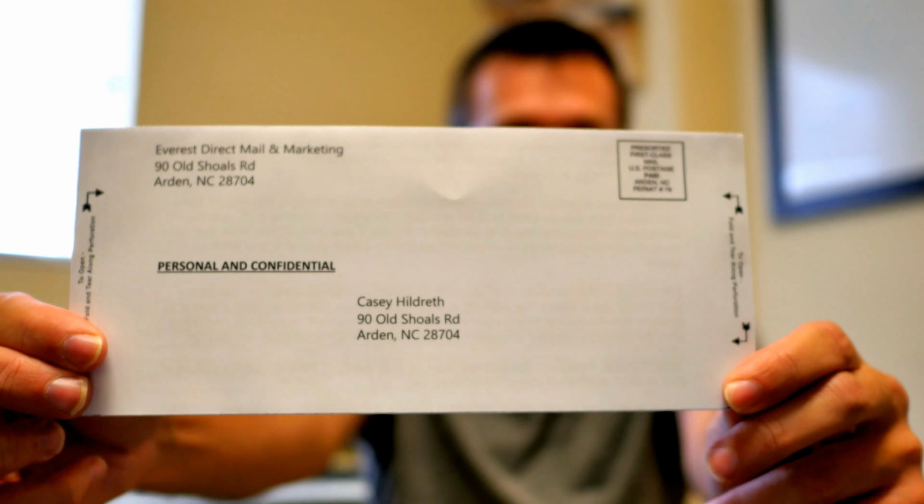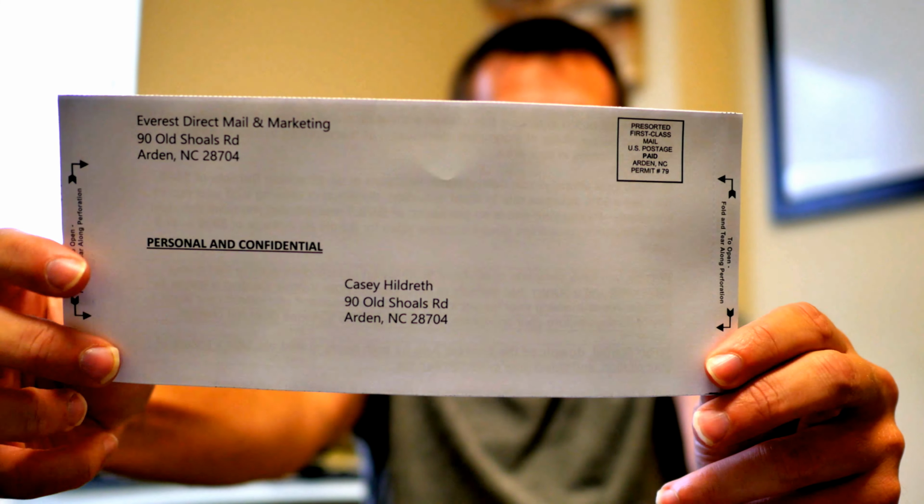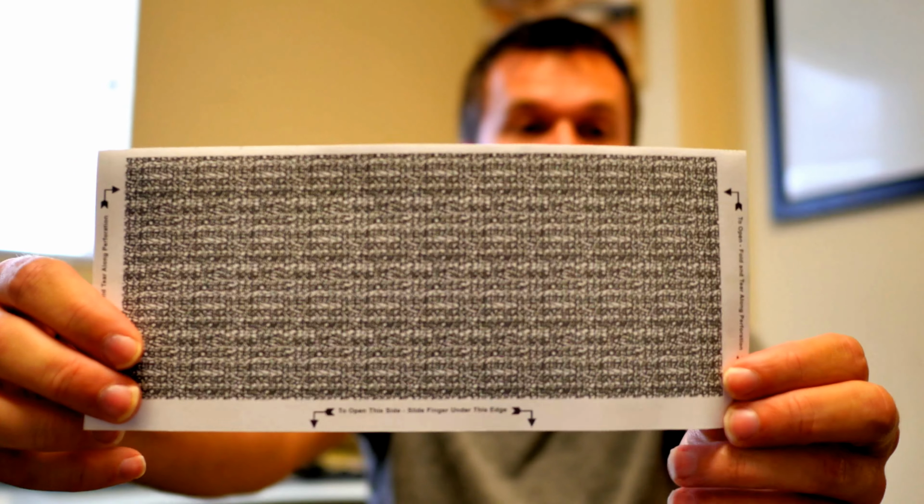So these are actually pretty old school, but they work really well. It looks like an official document. So I'm going to hold this up a little bit closer to let it get autofocused. As you can see, it's got these kind of arrows on it. It's perforated on each side. Let me try to flip this around so you can kind of see it. And then it looks like a check on that side.